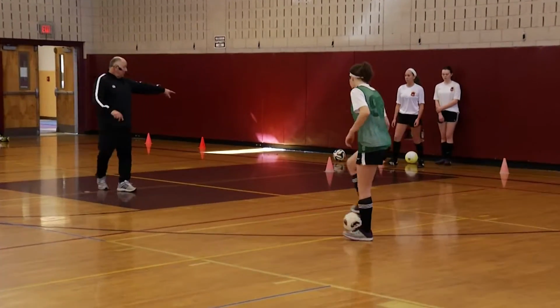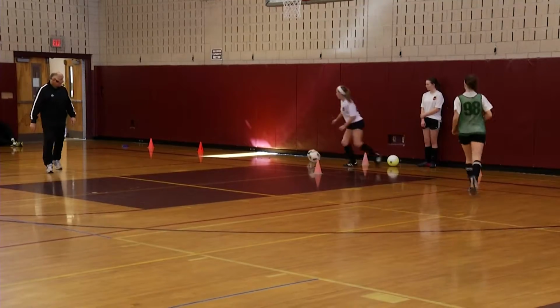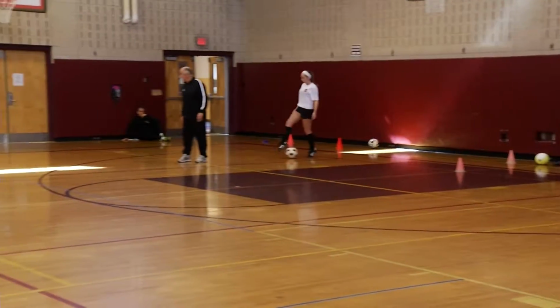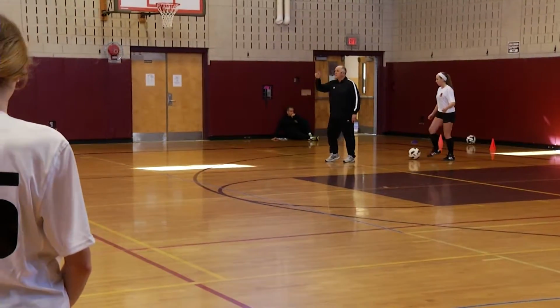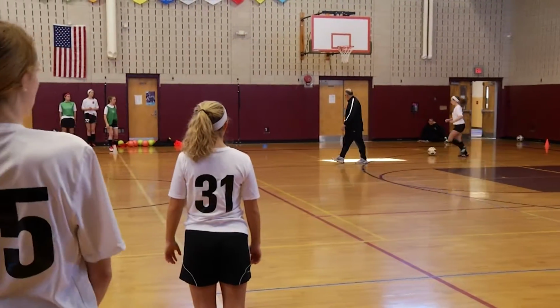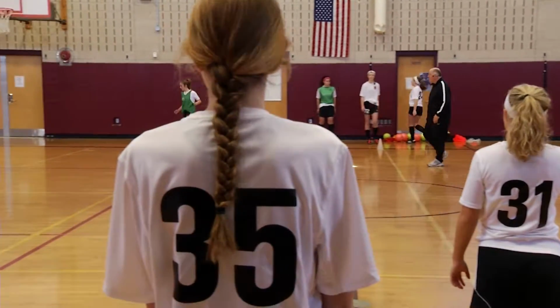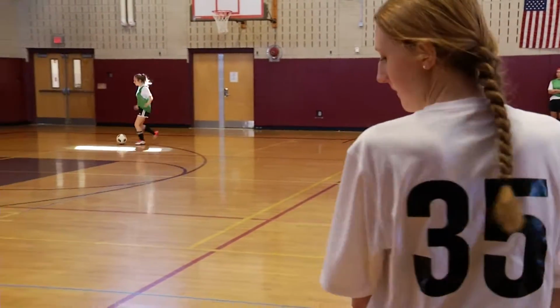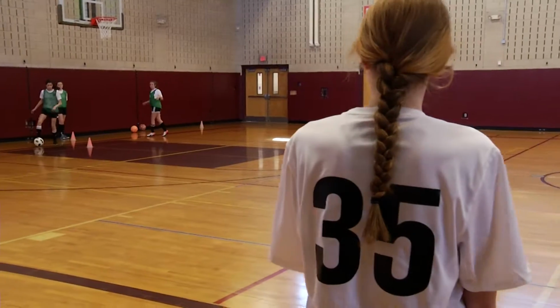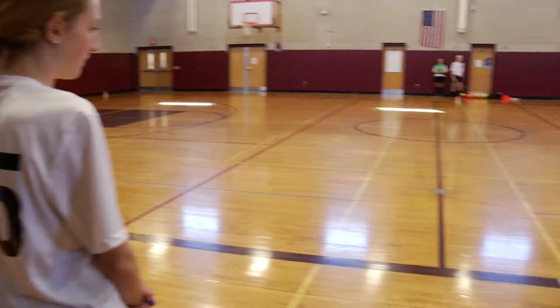Start on the cone and back up. Good. Where do you want it? That's better. Try and take it with the inside of the foot, make it easier. Start on the cone and back up. Don't forget. Go ahead, and follow your pass. Good. Get the idea? All right then. Go, go, go. Start on the cone and back up.